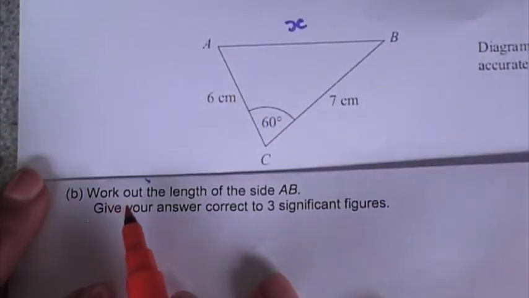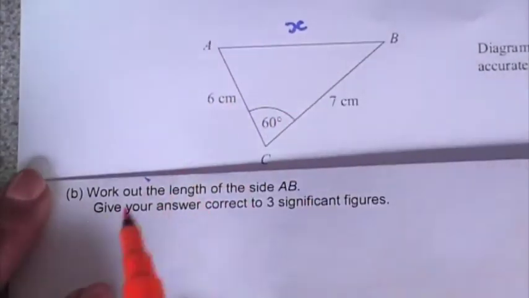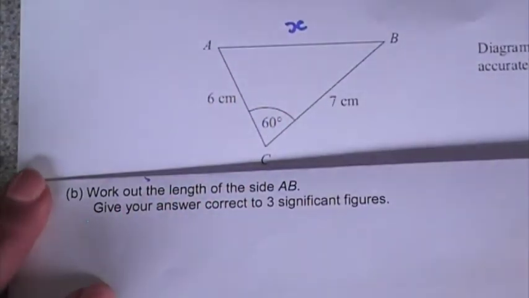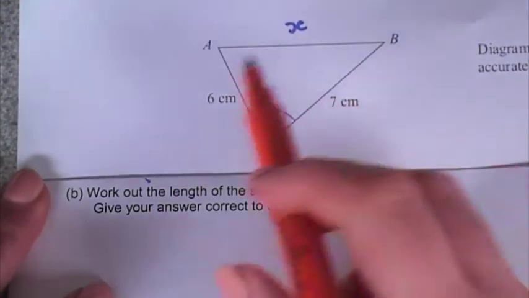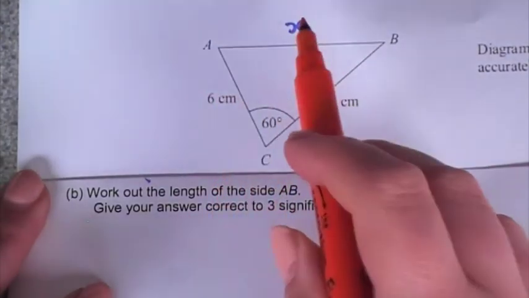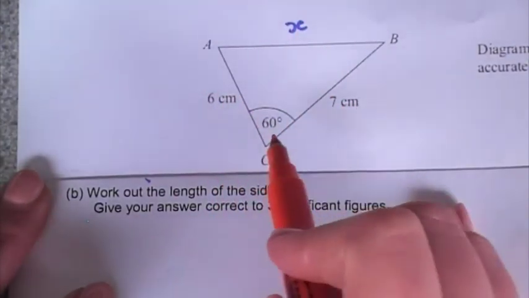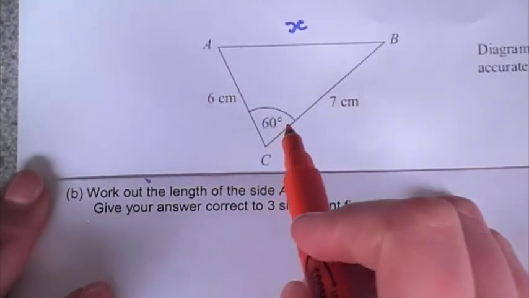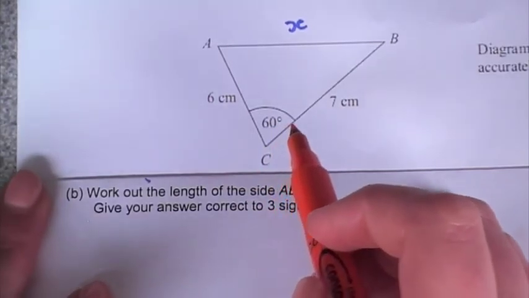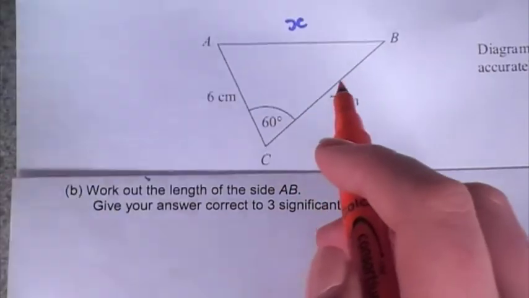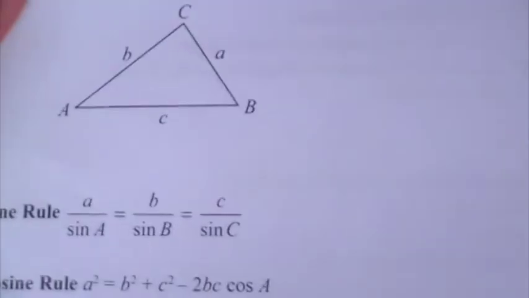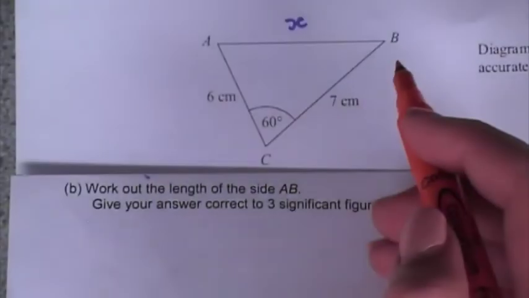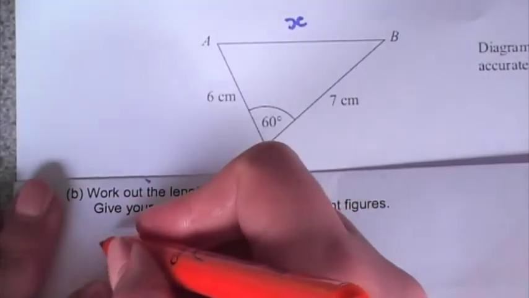Right, so we were asked to work out the length of AB, giving the answer to 3 significant figures. I can see there's 3 lengths in play here and an angle that isn't a right angle. So straight away I'm thinking cosine rule. I'm going to my formula booklet and there's the cosine rule. First thing I'm going to do is copy that down.